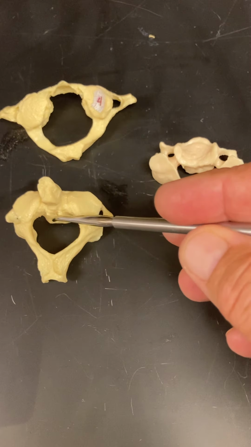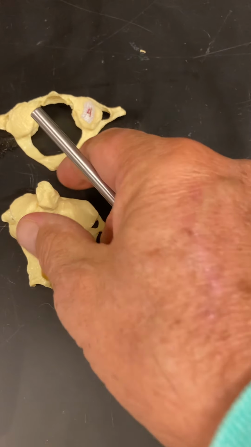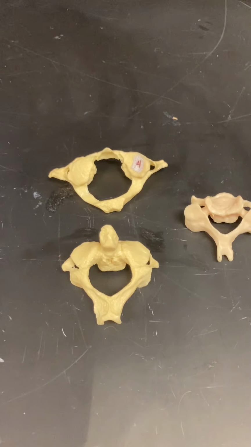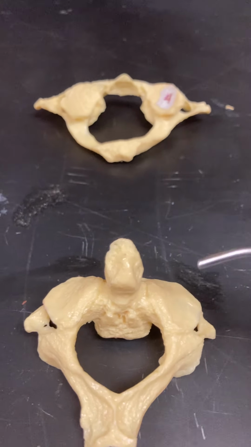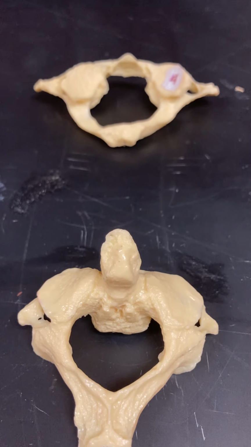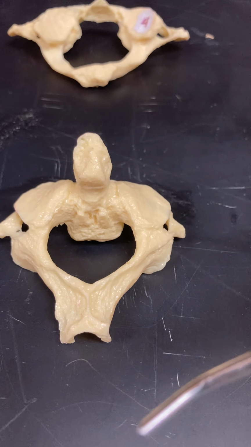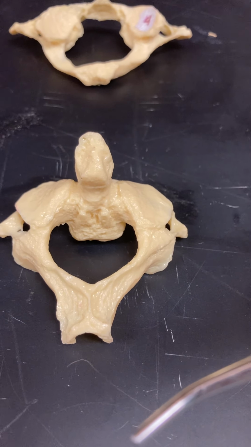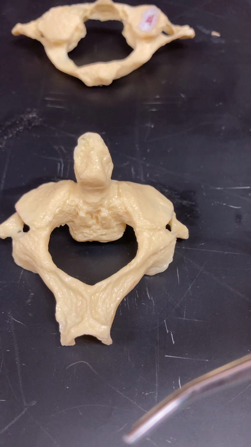C2, we do have a body, and we're going to have an extension here that looks like a tooth. So that's going to be called the dens. The dens of C2. Dens, dental. Some people call it the odontoid process. Regardless, odontoid or dens both mean tooth. Dentist, tooth. Odontoid, tooth. Dens, tooth.